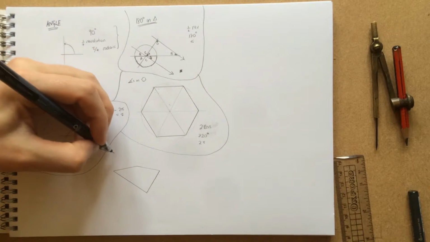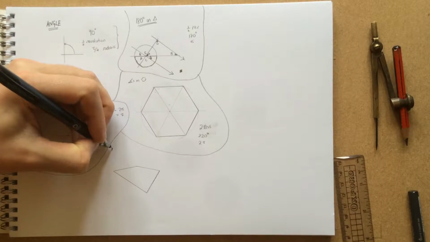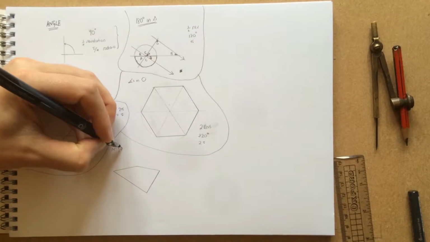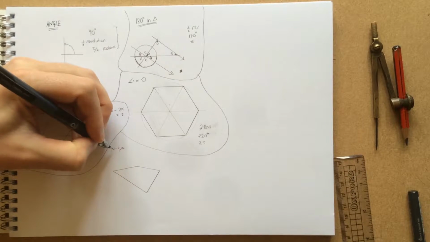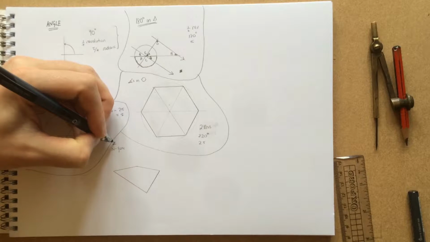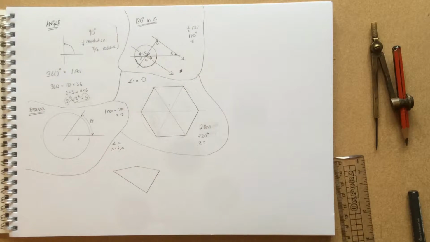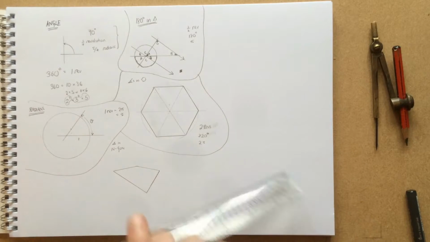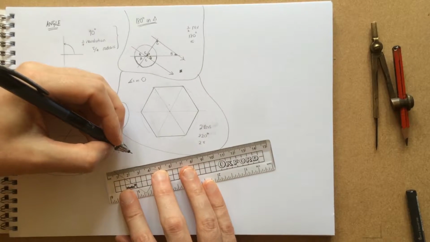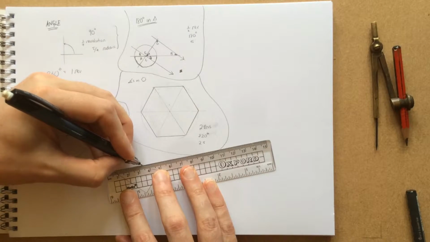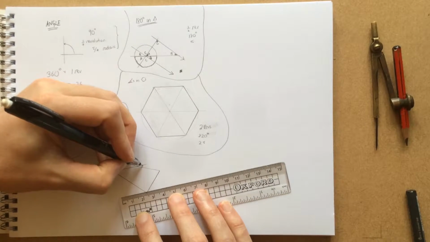So challenge, this is an n-gon. So angle in an n-gon. Here n equals 4. Okay, you can think of it this way. You can look at the external angles.